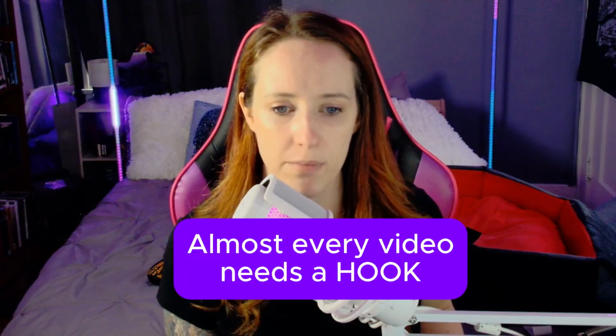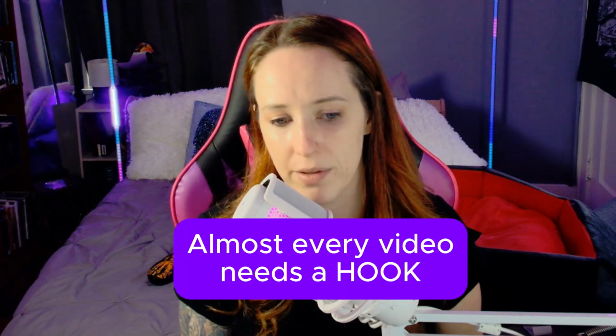If you need help creating hooks, that's where ChatGPT can be a little bit better. But you want to tweak it. It's never given me a perfect hook for anything. And you can put your ideas in ChatGPT and then see if it can give you hooks. The hooks are very important. No video should be created without a hook.